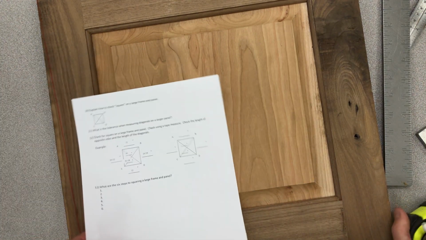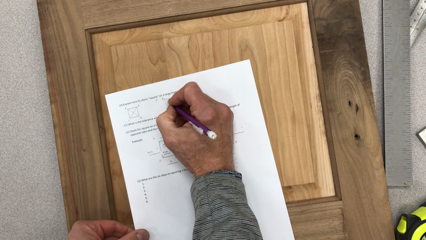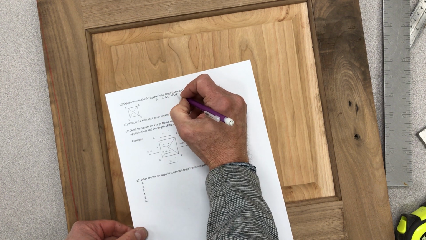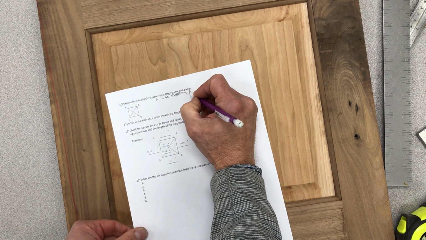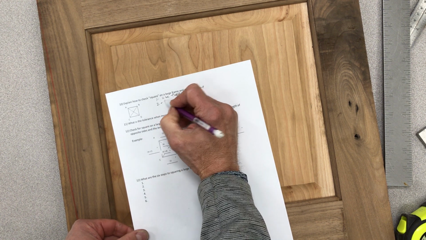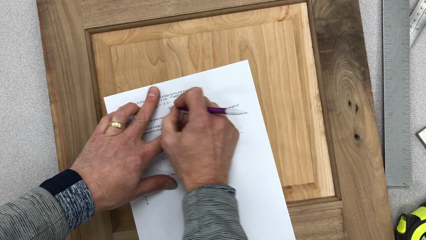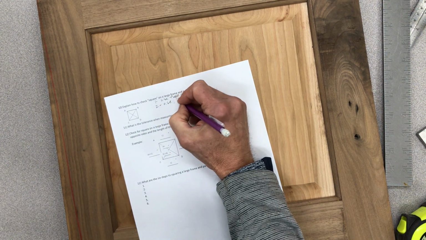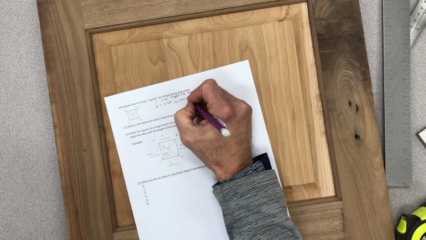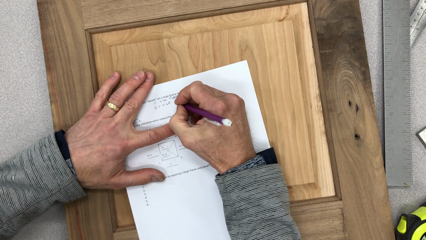So on your sheet, I'm going to say how to check for square. One is to use the framing square. The second way is to use geometry. And to do that, we're going to do it with our tape measure. Keep writing to write geometry. Use a tape measure.